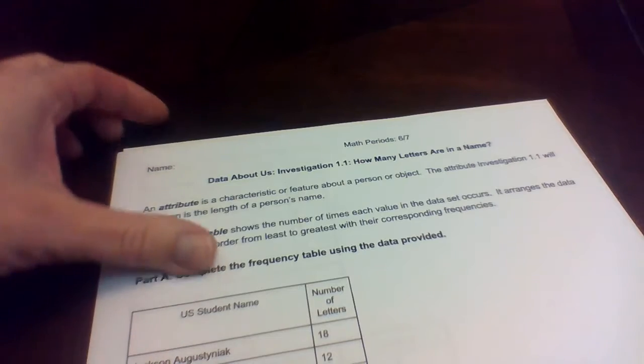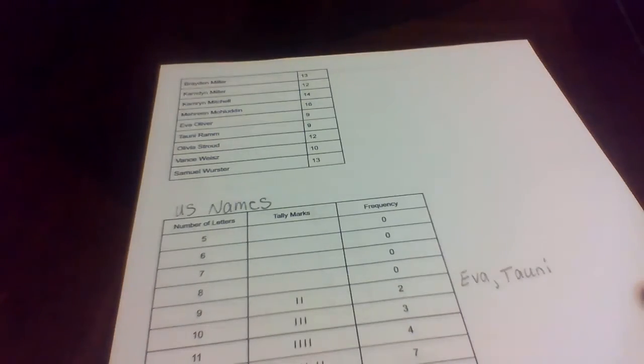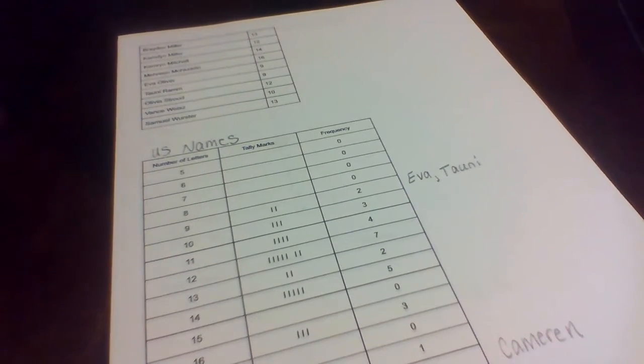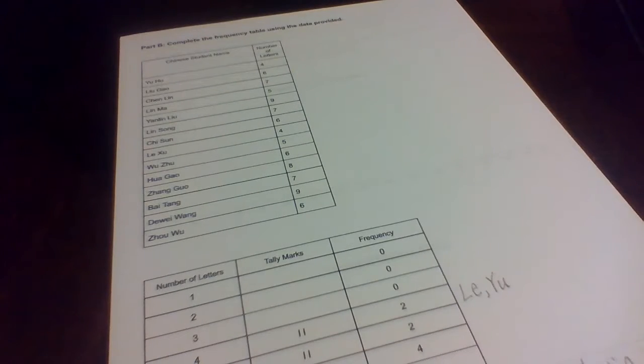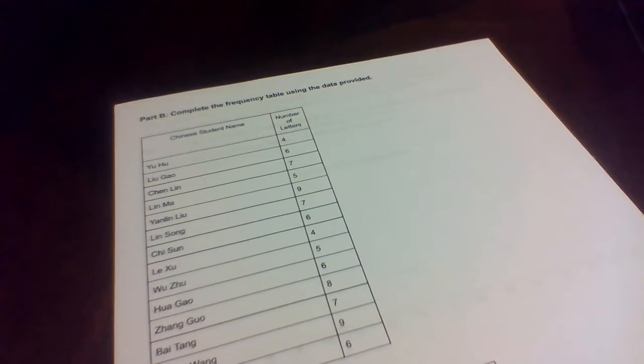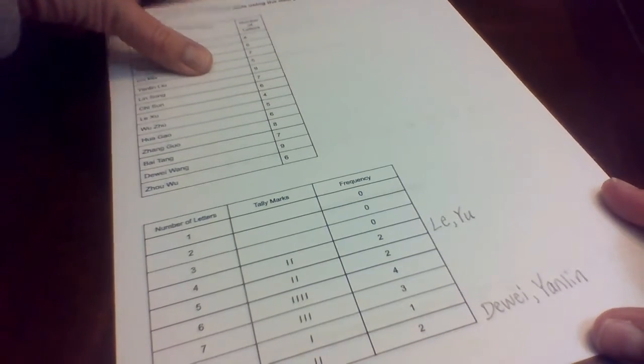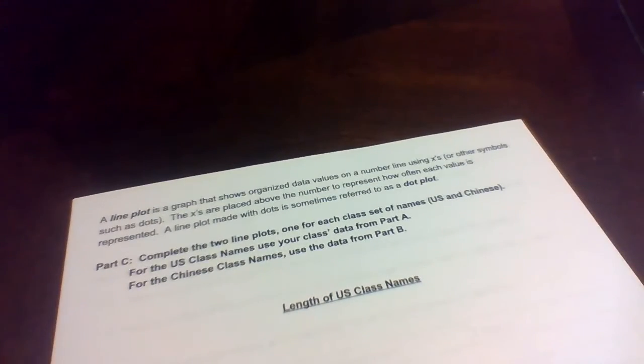Okay. All right, so first of all, this is the lab sheet I'm talking about. It had your class names on it. You had to count how many letters in each name, and then I put the answers on there for you today. And then you had a frequency table to fill in according to those name lengths. And then the same went for Chinese name lengths, and you had to count how many letters in the name and fill in a frequency table for those name lengths as well. And then the new part of the assignment is talking about a line plot.